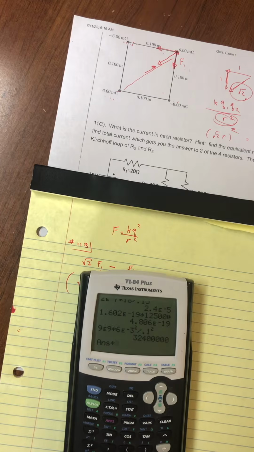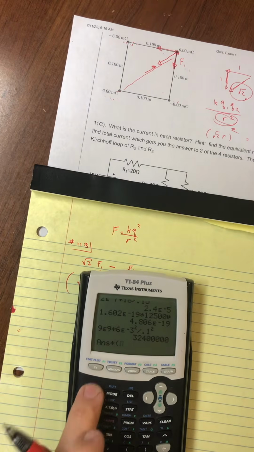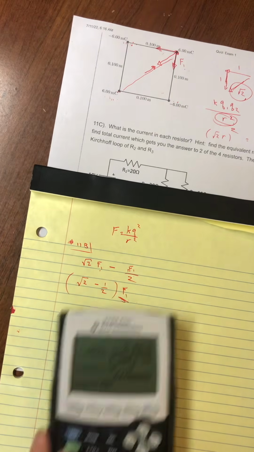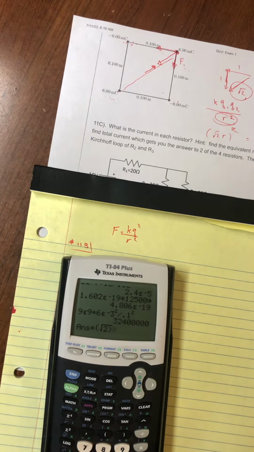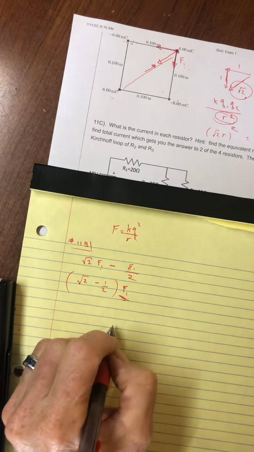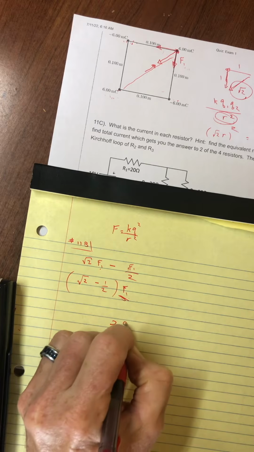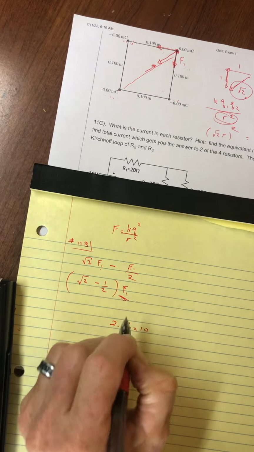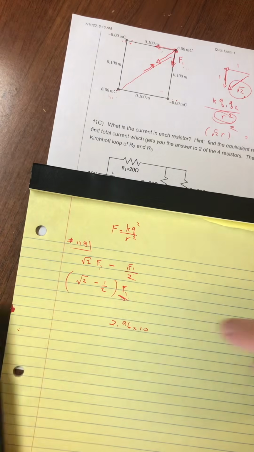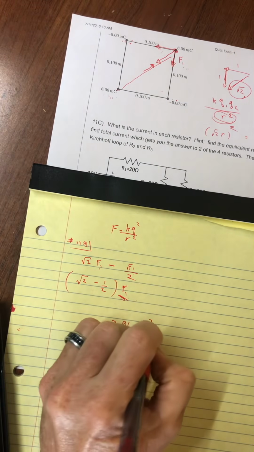So if I take that value of F1 and multiply it by the square root of 2 minus 1/2, I will get, looks like a 2.96 times 10 to the 1, 2, 3, 4, 5, 6, 7 newtons.